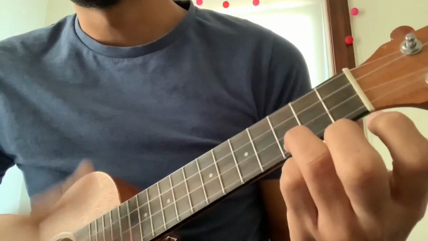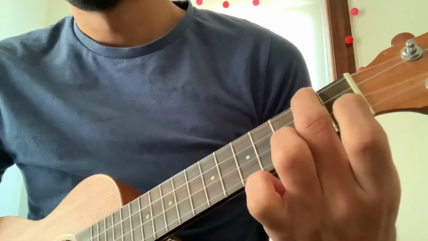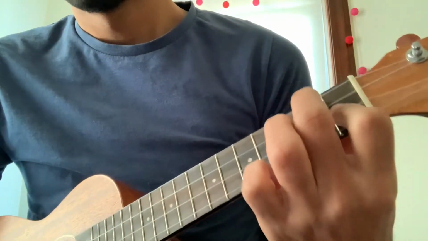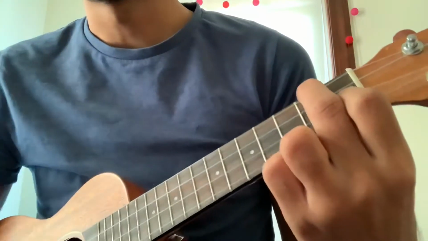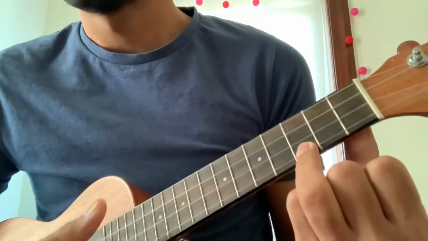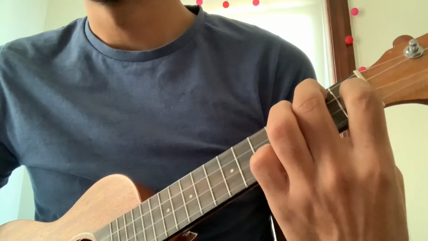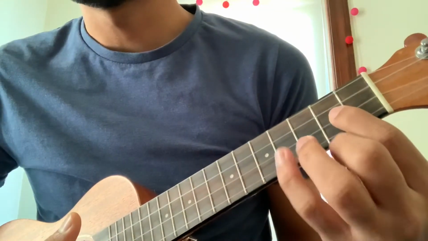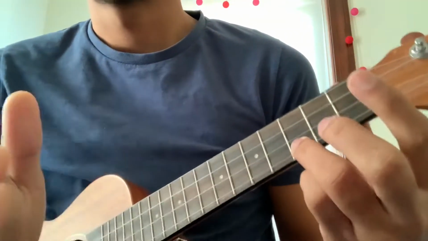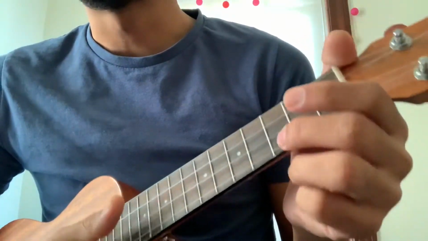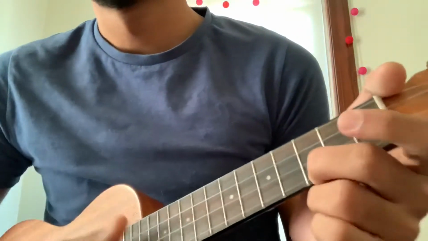So it's basically, it will take time to switch chords fluently, but once you get a hang of it, it's pretty easy to switch between these 3 chords. The only difficult part is switching to G chord. Most of the songs you can play by playing C, A minor, F and G in that progression.